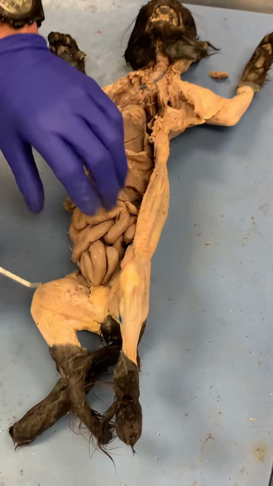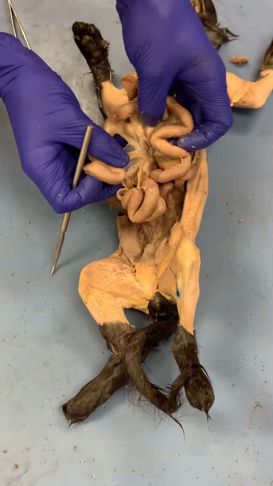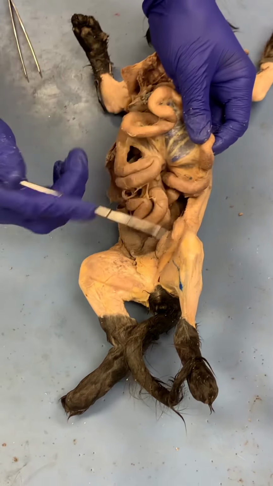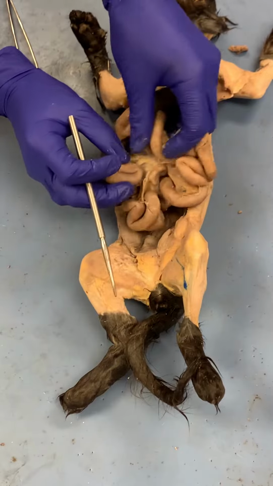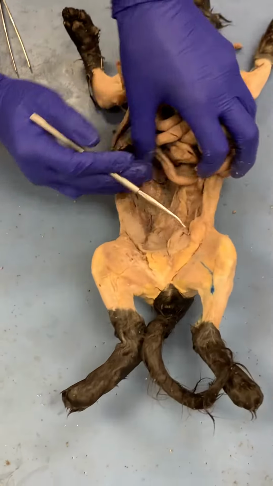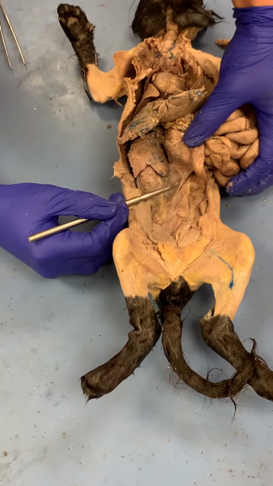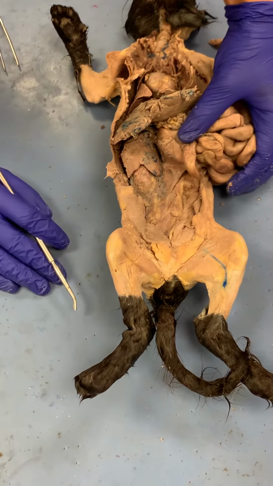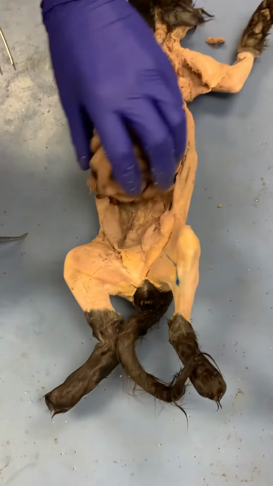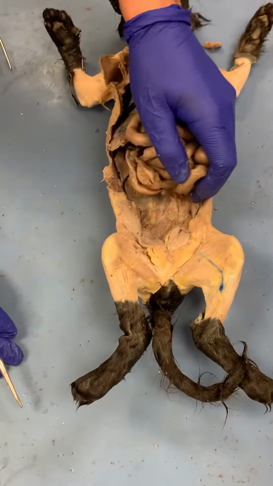So you have the spleen, and then what holds the intestines together here on the inside, all of this is the mesentery. So all this is the mesentery, and then what anchors it to the wall here, this is the mesocolon. So the mesocolon. So now let's look at the intestines.